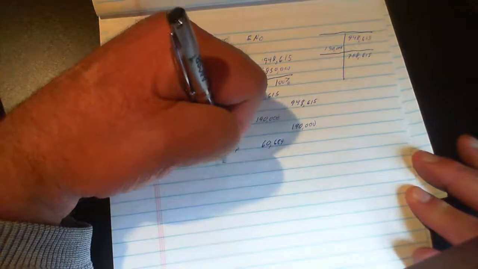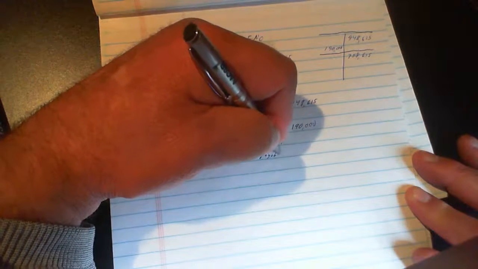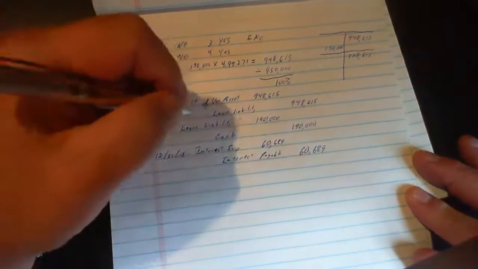So we take the $758,615, and we multiply that times 0.08, 8%, and that gives us $60,689. So our interest expense will be $60,689, and this will be interest payable, $60,689.